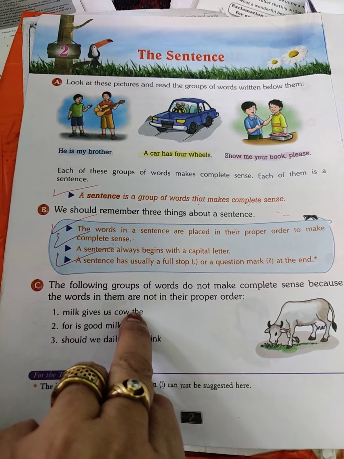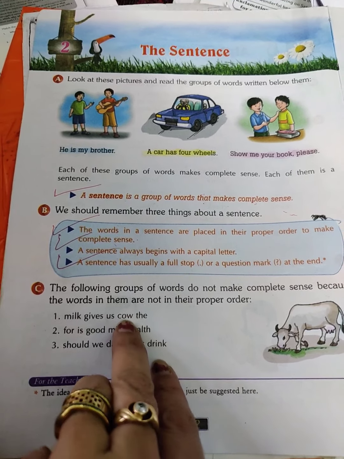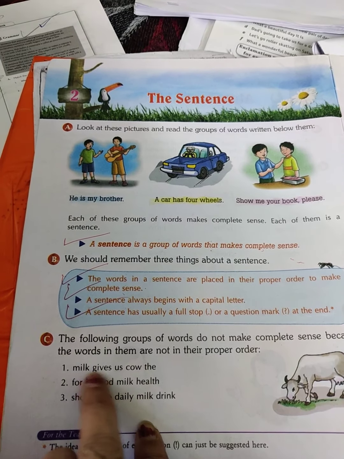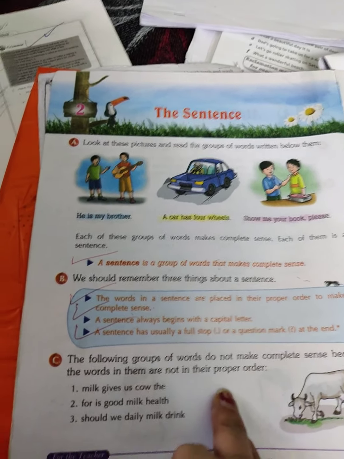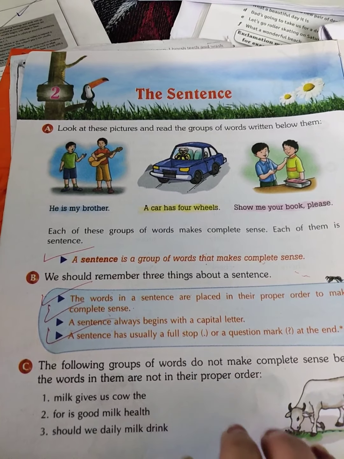The cow gives us milk. T will be a capital letter. The cow gives us milk, with a full stop, right? So this is a meaningful sentence. The sentence should be meaningful.